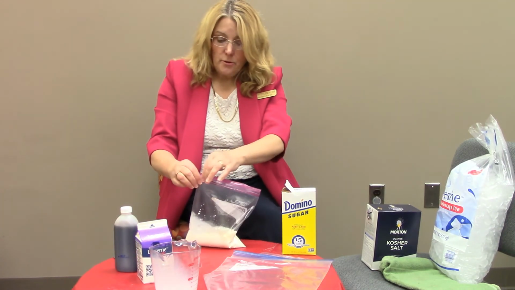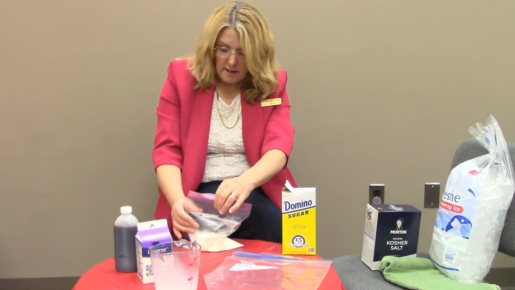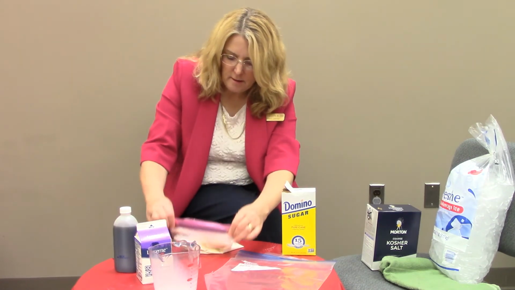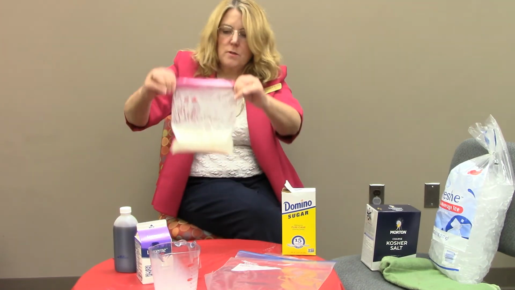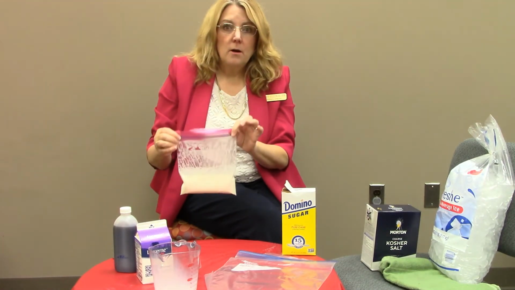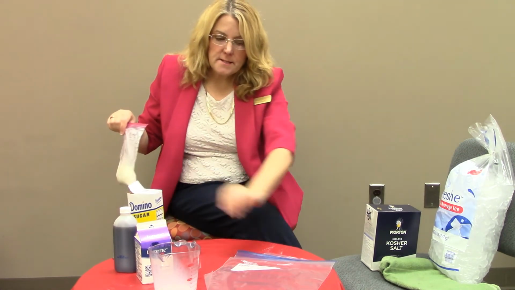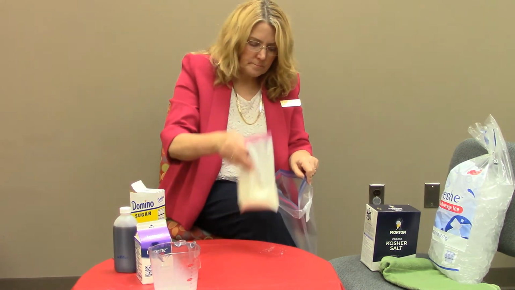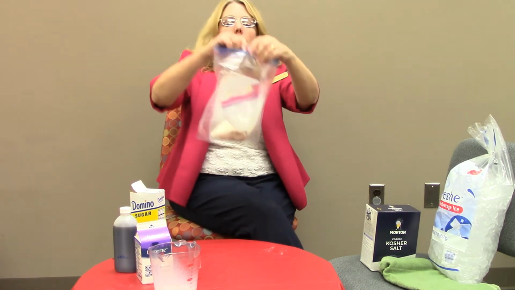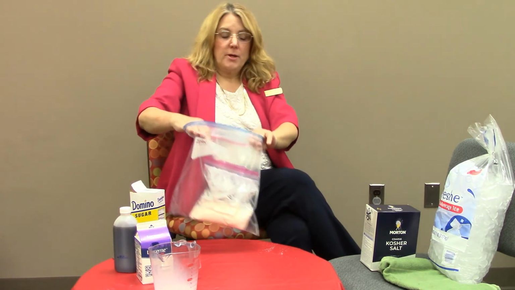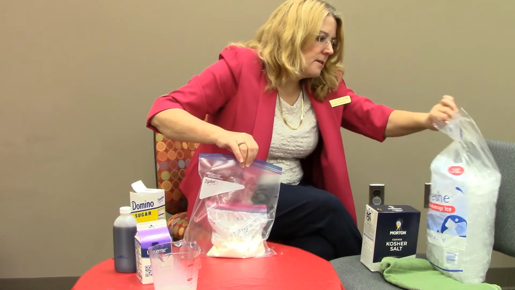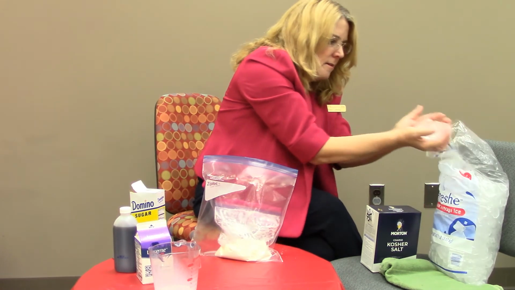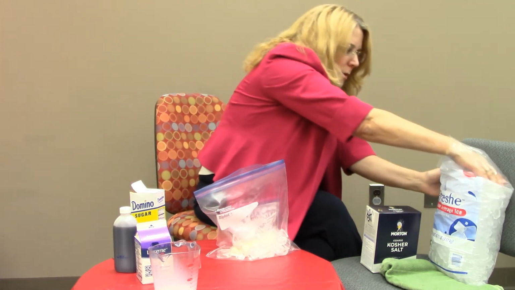Now I'm going to seal this really carefully. I'm going to try to get as much air out of it as I can. Okay, the important thing is to make sure that it's sealed really tight. Okay, now I'm going to put this into the gallon bag that I have. But I need to make this really cold so that it will turn into ice cream. So I have ice. I'm going to fill it about halfway with ice.